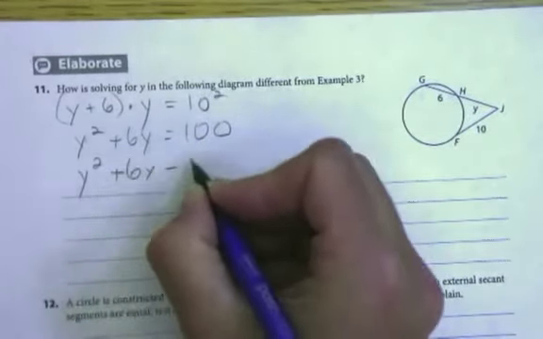I'm going to use the quadratic formula that says y equals the opposite of b plus or minus square root of b squared minus 4ac all over 2 times a. You saw this in algebra last year, or you should have. So this is my a value, my b value, and my c value.